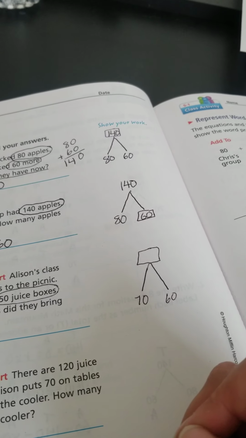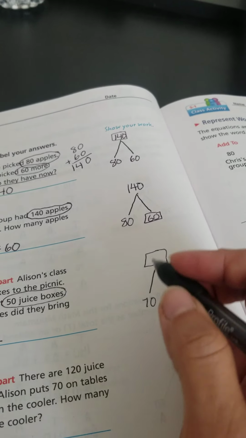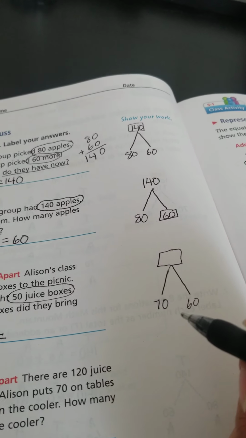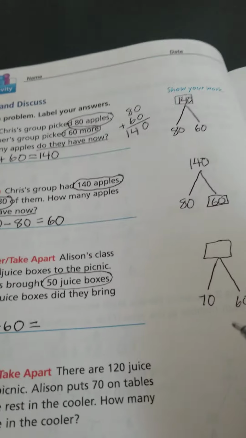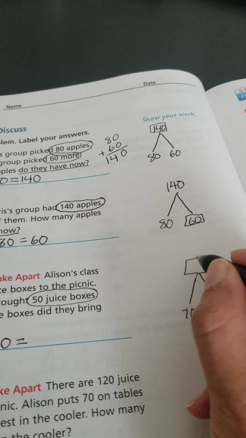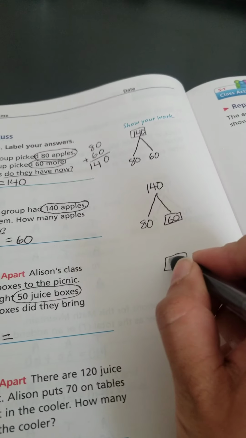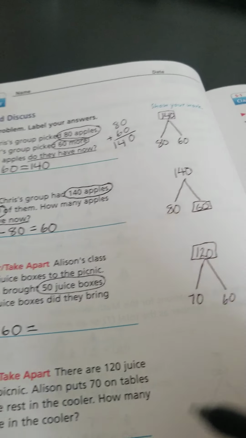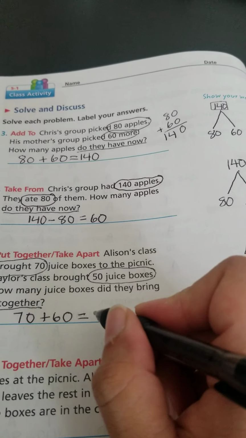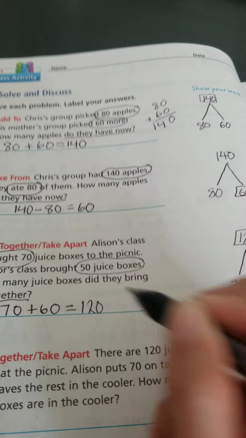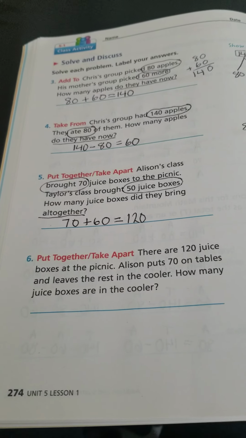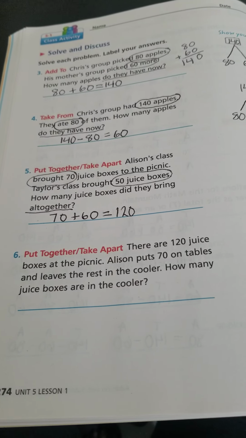Okay, go ahead and try to figure out what 70 plus 60 is. Okay, so you should have gotten 120 juice boxes. Okay, 70 plus 60 equals 120 altogether.